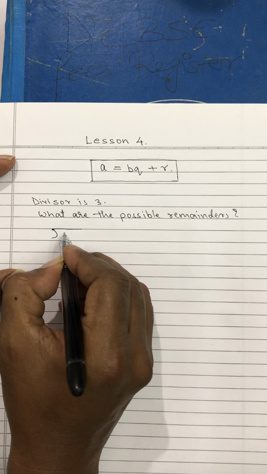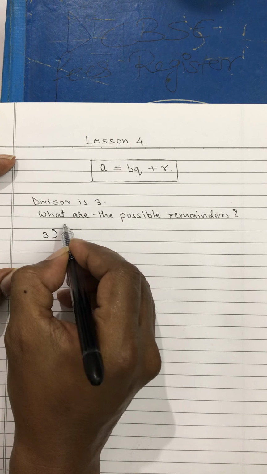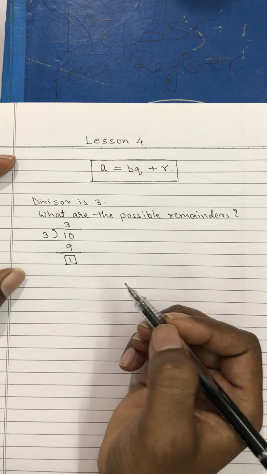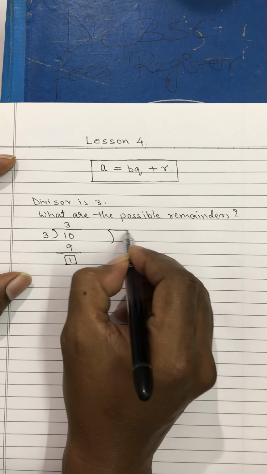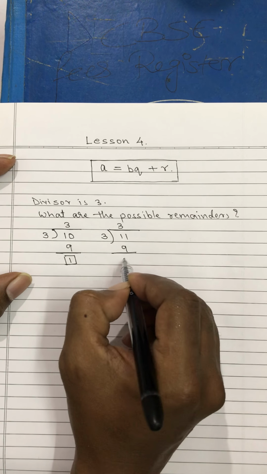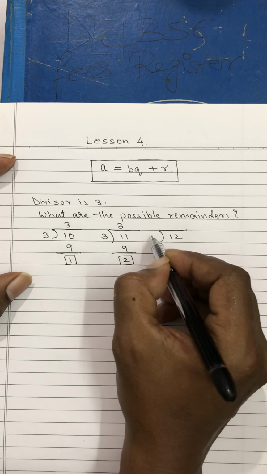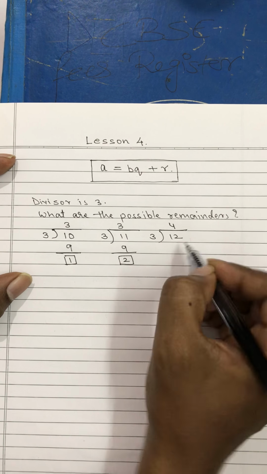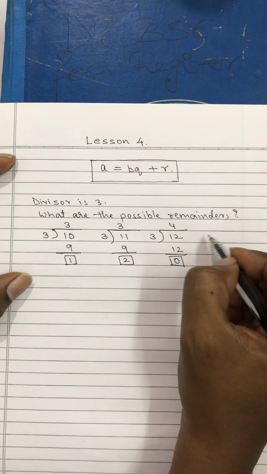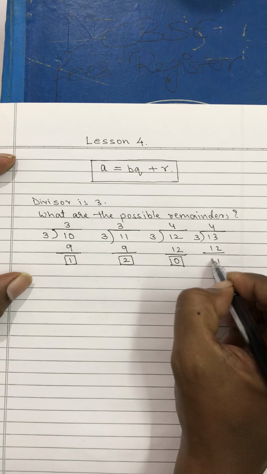Supposing I take the dividend as 10, then what is the remainder? 3 3s are 9, remainder 1. Supposing I go one number higher, 11, 3 3s are 9, the remainder is 2. I go one more number higher, 12, 3 4s are 12, remainder 0. One more number higher, 13, 3 4s are 12, remainder 1.